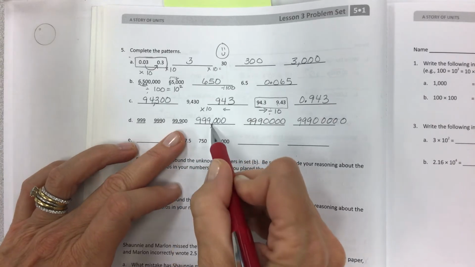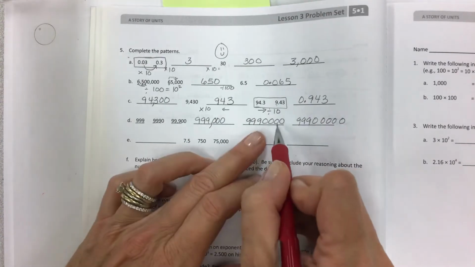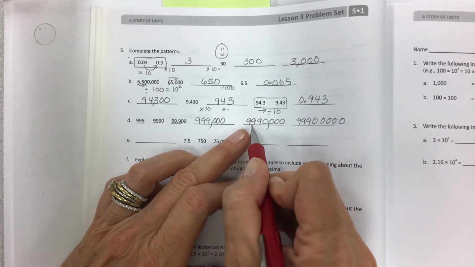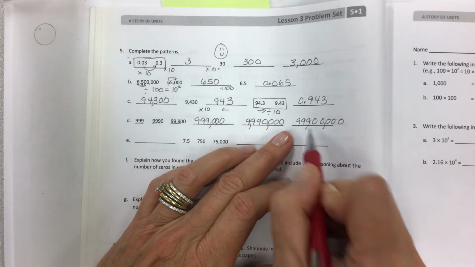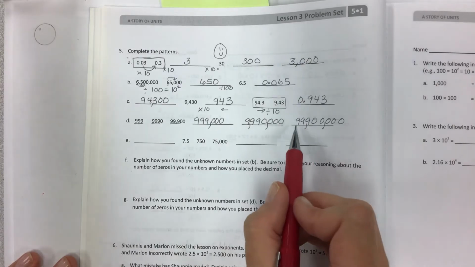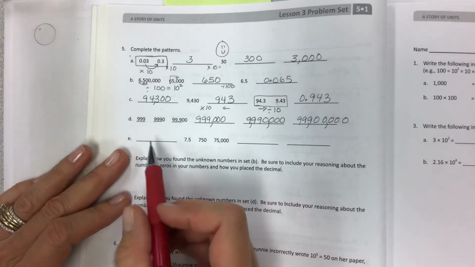Okay? So it's going to be 1, 2, 3, comma, 1, 2, 3, comma. This has 2 commas. 1, 2, 3, comma, 1, 2, 3, comma. And you should have 99 million on the far right.